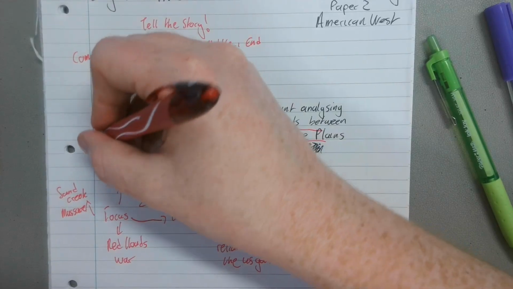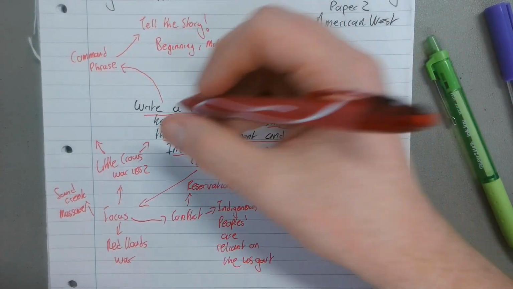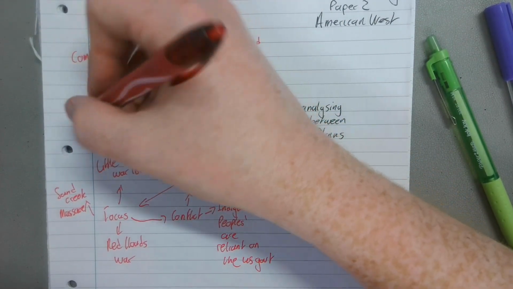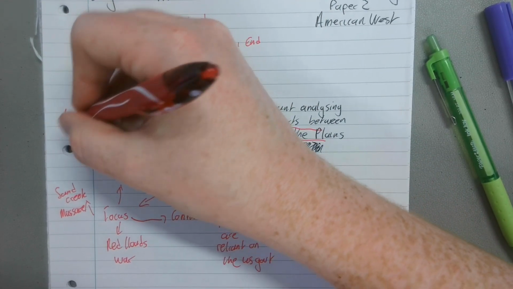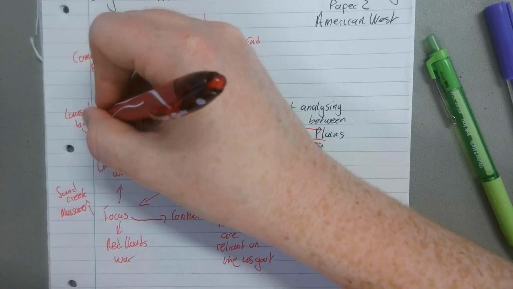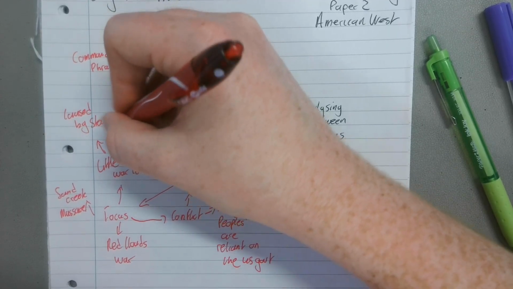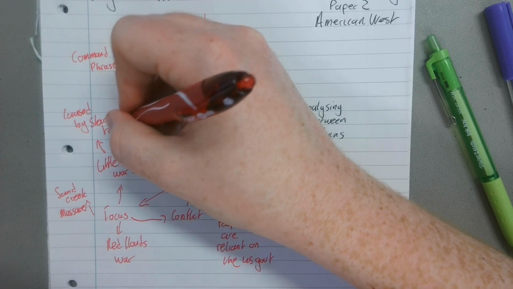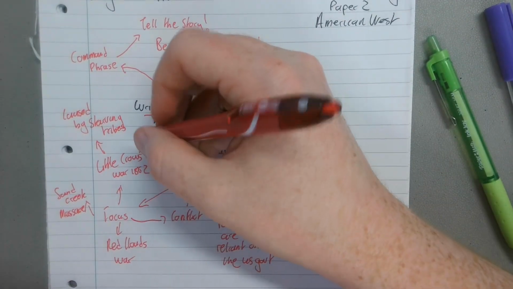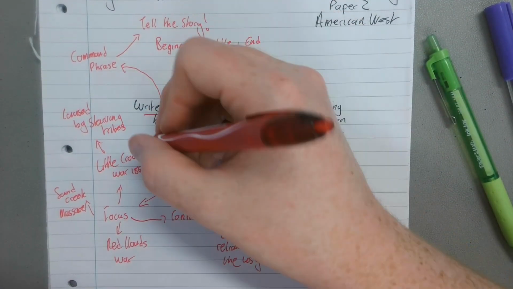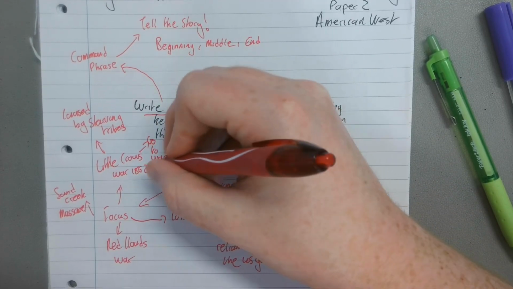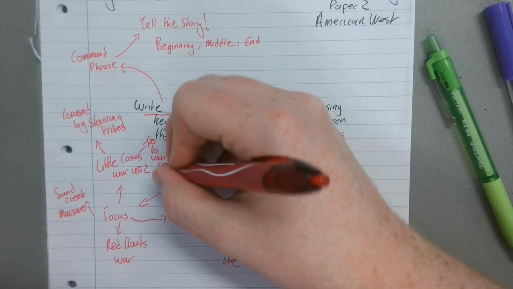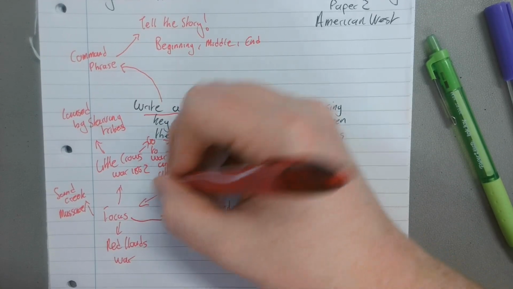And this is very, very important because what you have is Little Crow's War of 1862 that is caused by starving tribes. In Little Crow's War, they go to war and attack settlers.